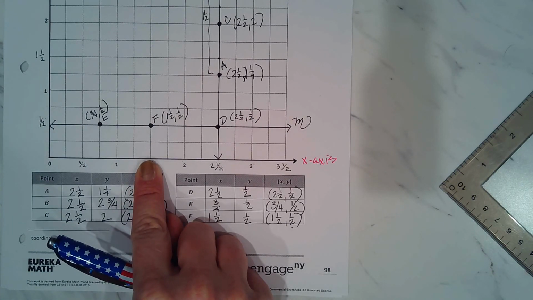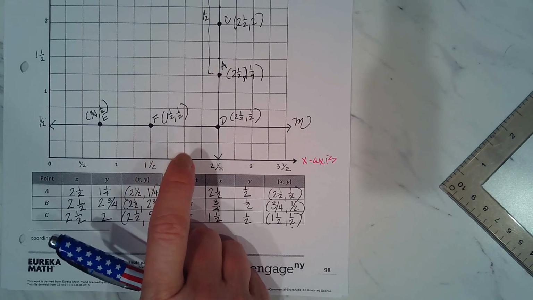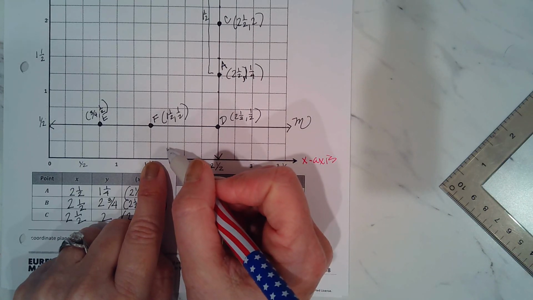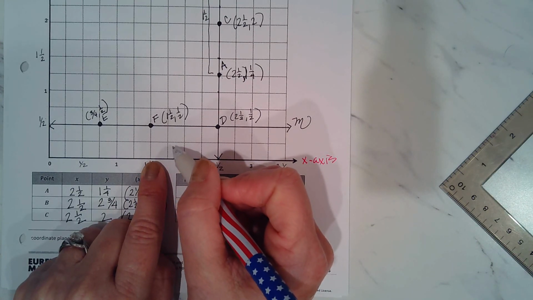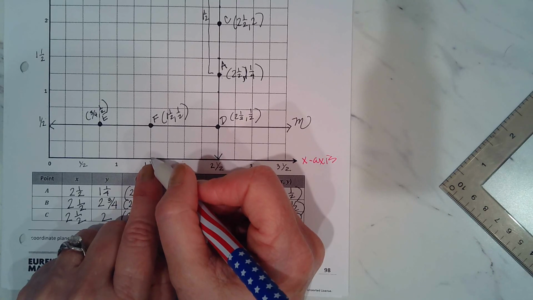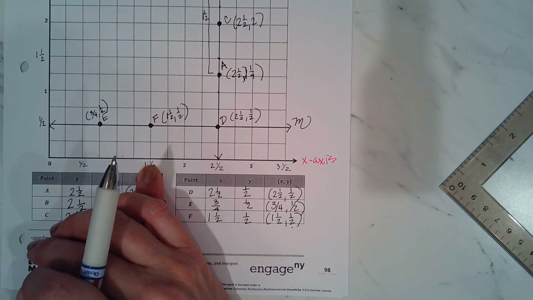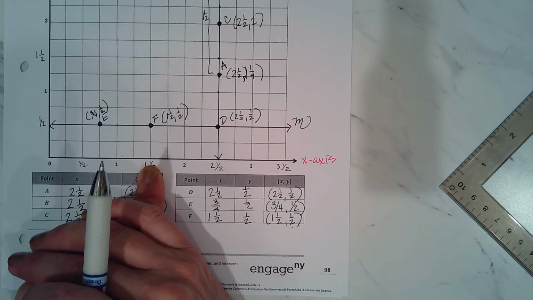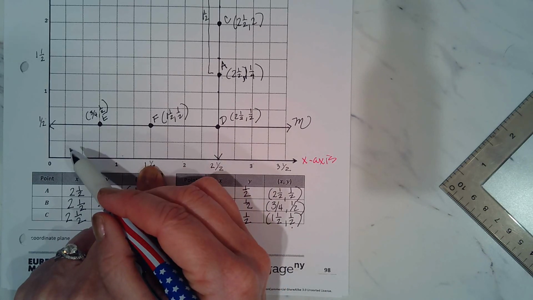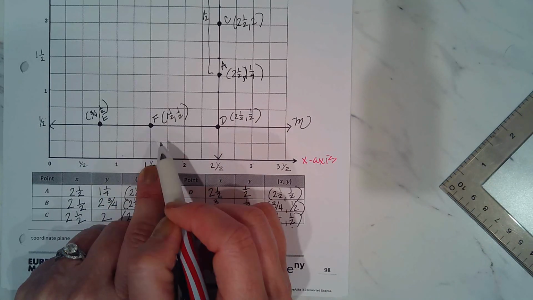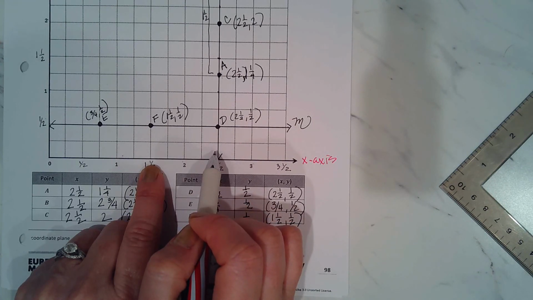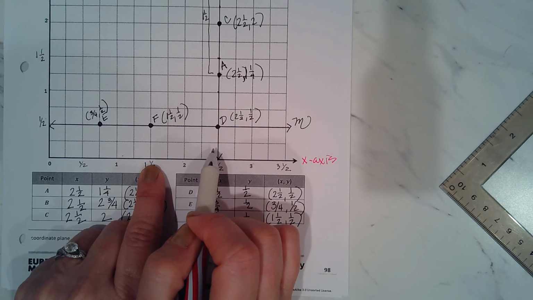Is every x coordinate to the left of this line, to the left of 1.5, going to be greater than or less than 1.5? So it's going to be less than 1.5. And every x coordinate to the right of this line is going to be greater than 1.5.